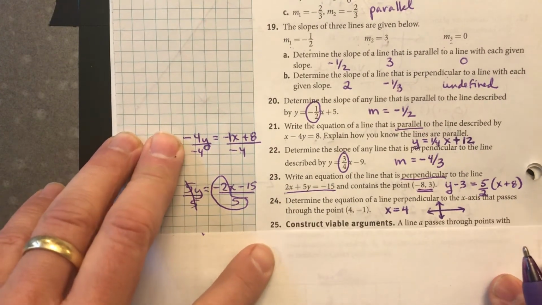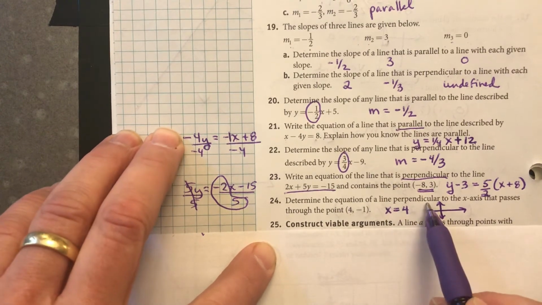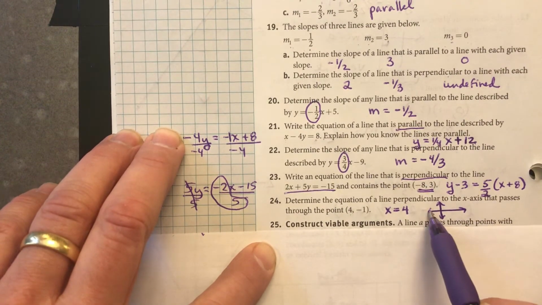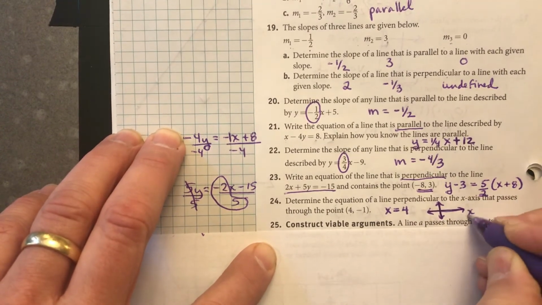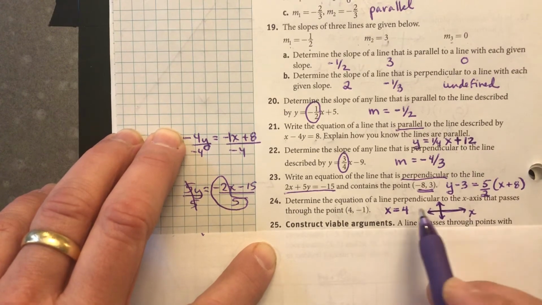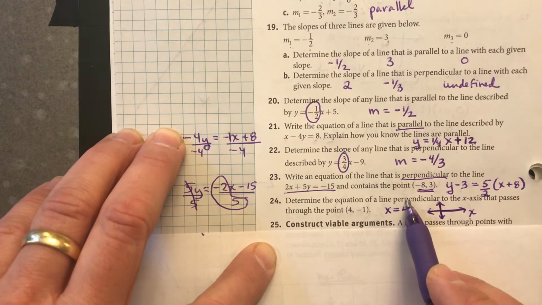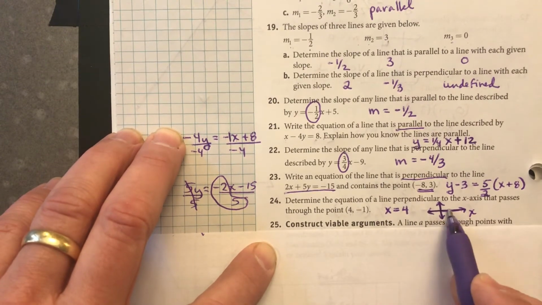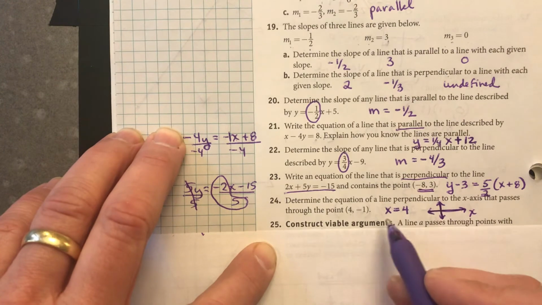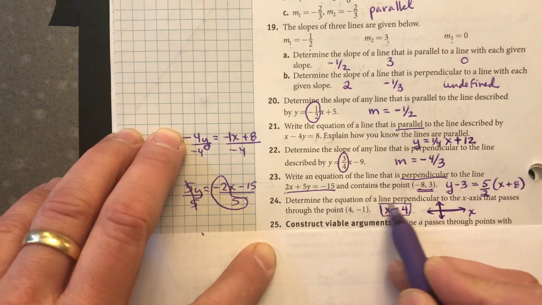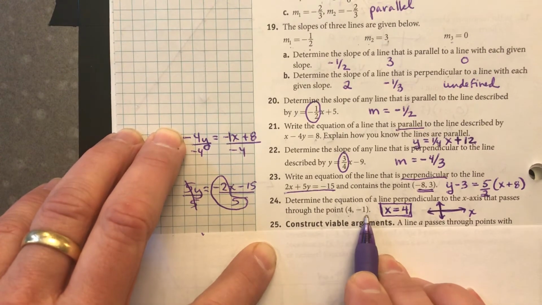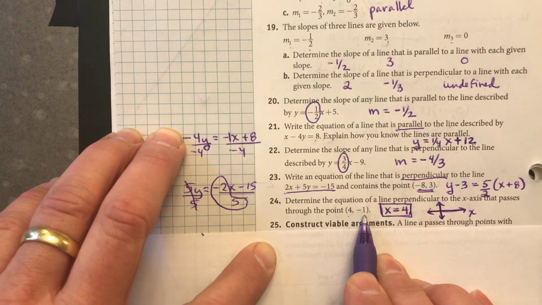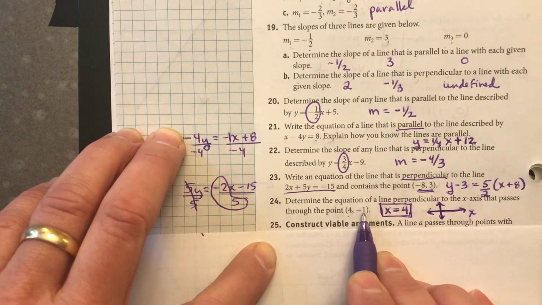Now 24, we've got a line that is perpendicular to the x-axis. Here's the x-axis. Here's the y-axis, and the x-axis, you notice, is a horizontal line. But we want one that is perpendicular. So if it's perpendicular to horizontal, it must be vertical. And vertical lines are of the form x equals 4. It has to go through this point, (4, negative 1), and it's a vertical line. Now if it was a horizontal line, then it would be y equals, and in this case it'd be negative 1.